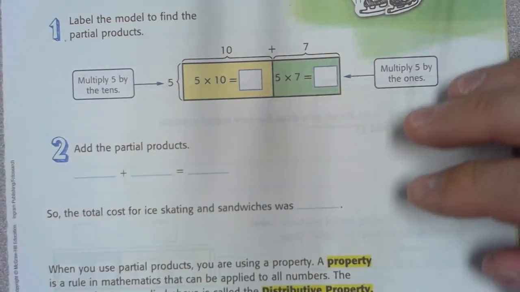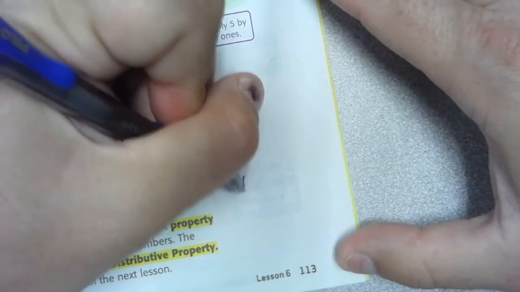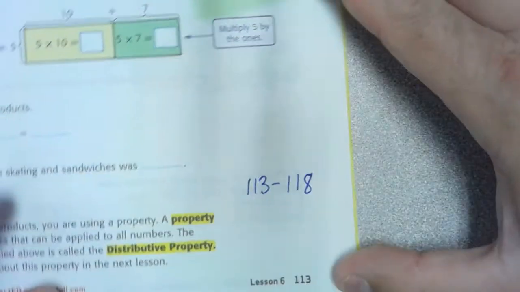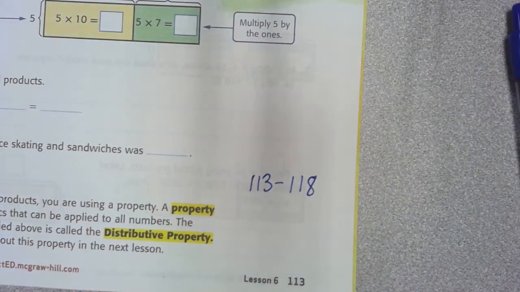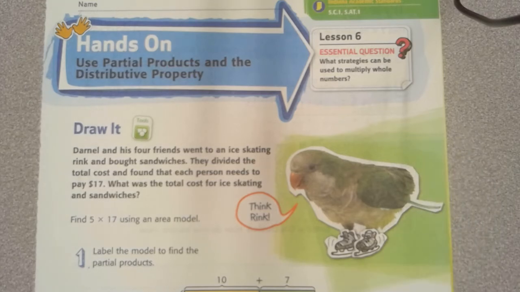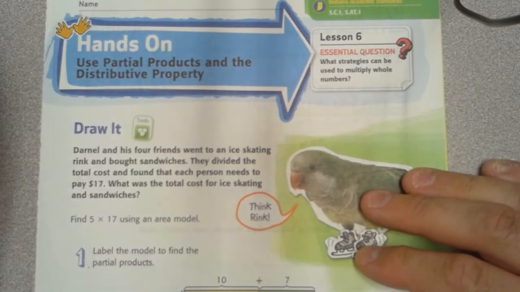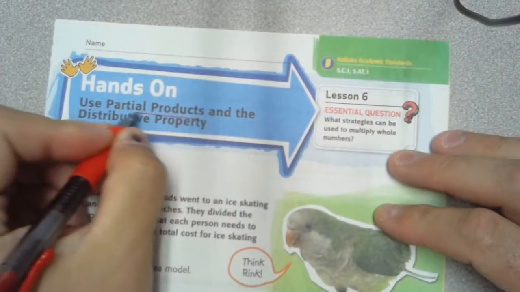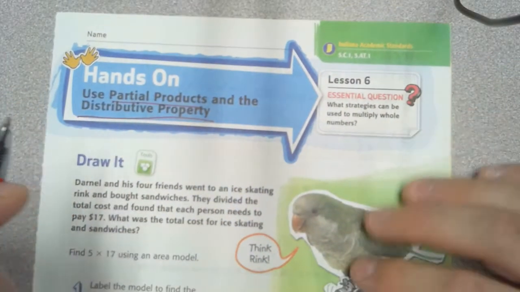Okay, you guys can put that to the side now. If you would get out pages 113 to 118, give me 117 and 118 with your name on it, please. All right, so lesson 6, pages 113 to 118. It's a hands-on, and you're going to be using the little thing called partial products and distributive property.